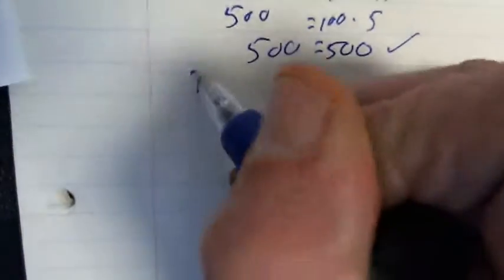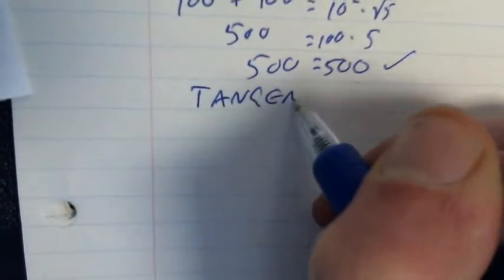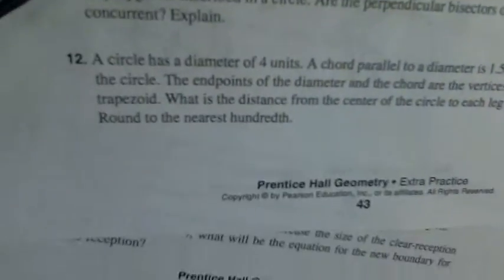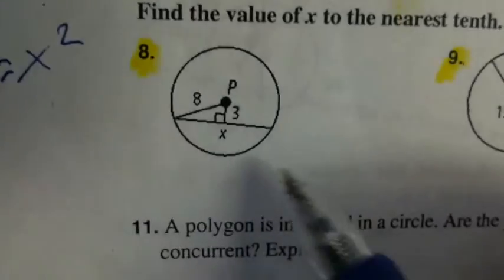This does work. It is tangent. Number 7 we skip in favor of number 8.